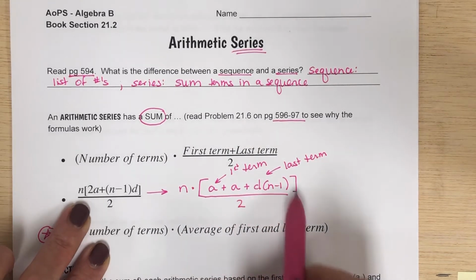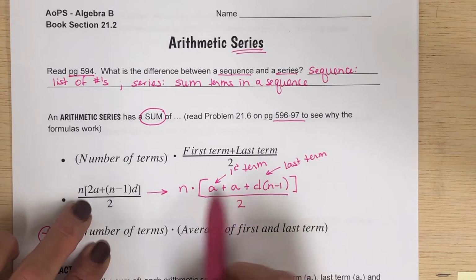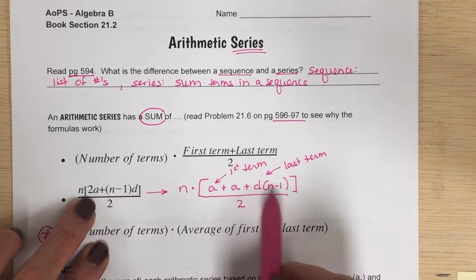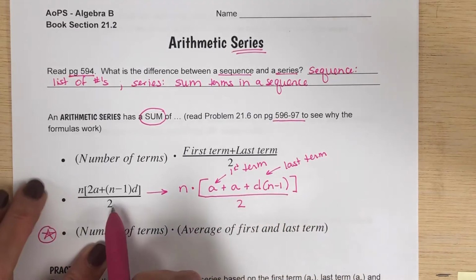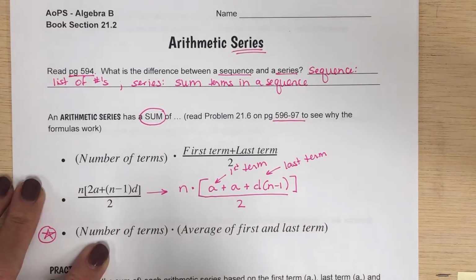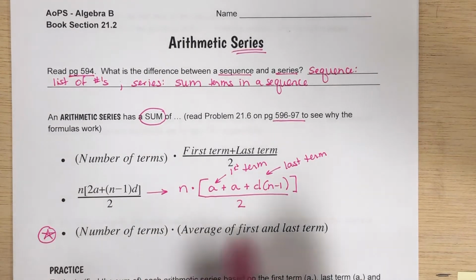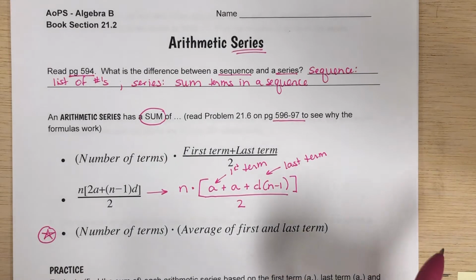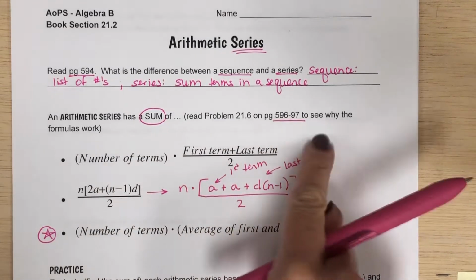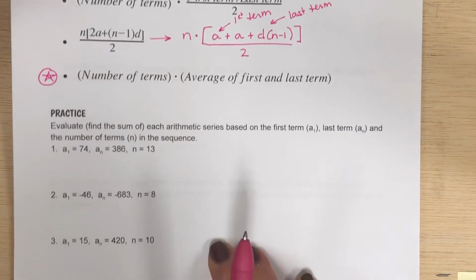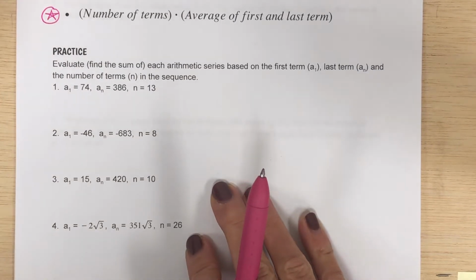So when we simplify this whole funky thing, we get A plus A is 2A, plus n minus 1 times d, or d times n minus 1, divided by 2 to find the average, times your number of terms. So all three of these things are saying the exact same thing. Number of terms times your average is going to give you the sum of all of the terms in your sequence. Let's go ahead and do some practice problems, and you're going to see that these formulas are really easy to work with.